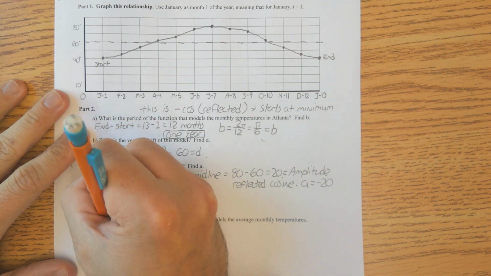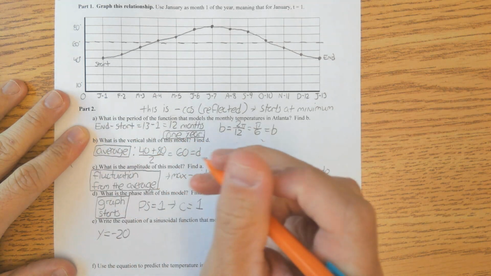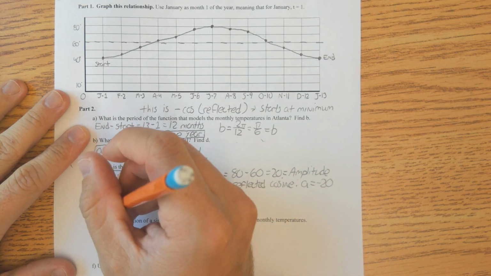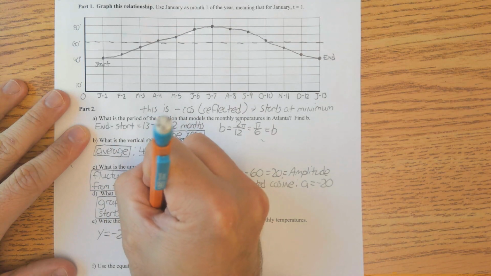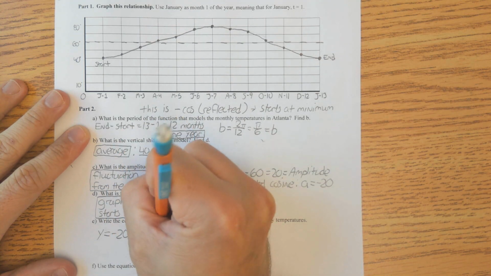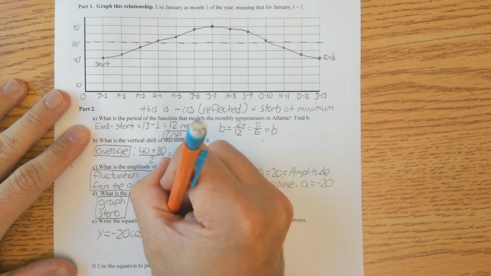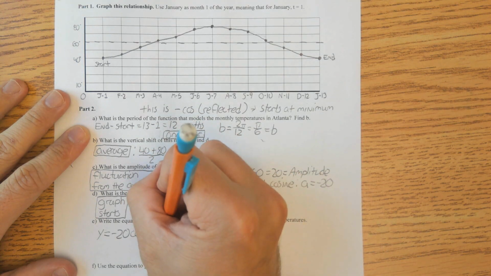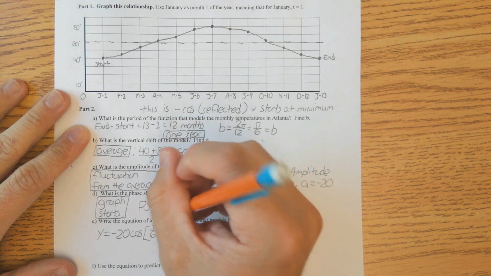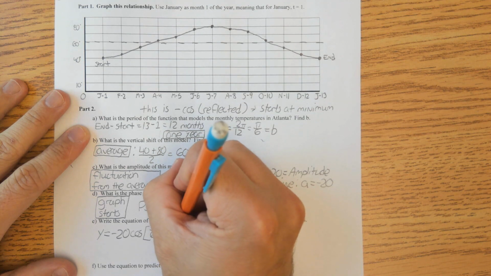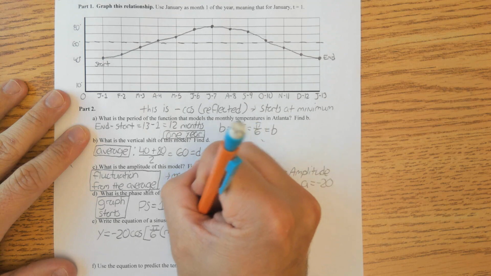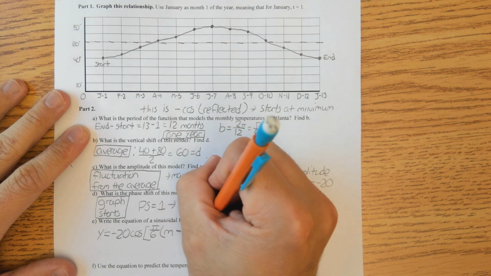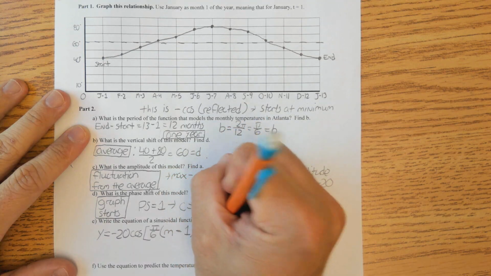We're going to have y equals A, which in this case is negative 20, because we have reflected cosine, cosine, bracket, B value, which we got pi over 6, parentheses, in this case now, instead of writing t, we write m for month. That variable can change. You can leave it as t if you feel comfortable with it. Minus 1, close parentheses, bracket, and then what we found D is 60.